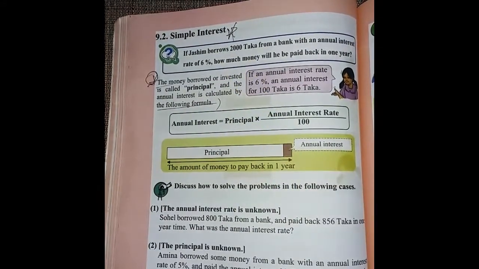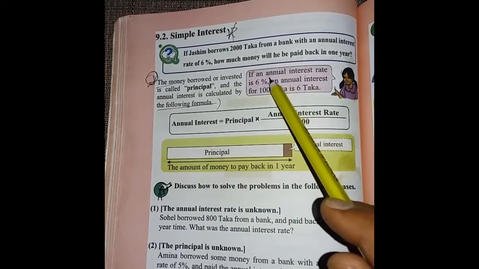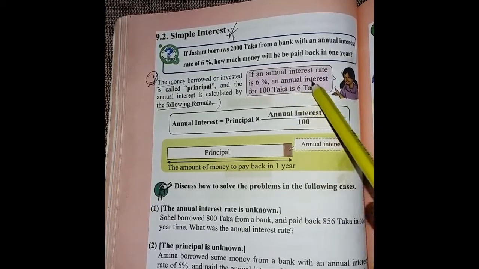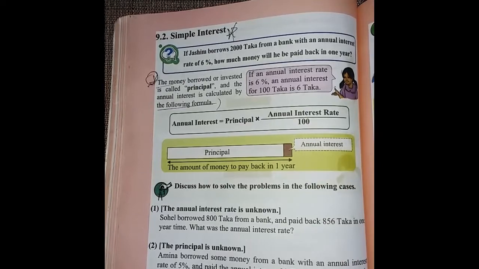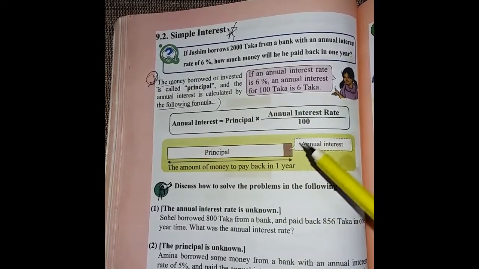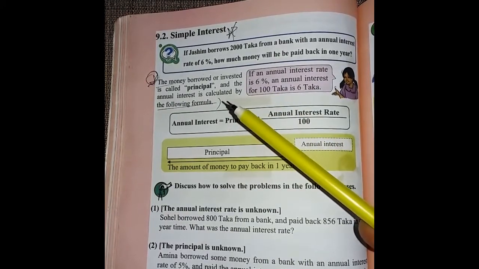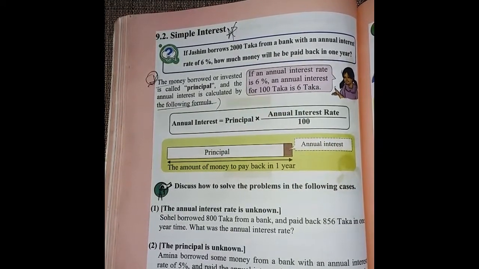So you have to pay back 106 taka. Have you seen that here? If annual interest rate is 6%, then the interest for 100 taka is 6 taka. Very good. So if that is 2 years, then you have to give 2 years of interest. 6 taka for 1 year, so for 2 years, 6 into 2, 12 taka. So you have to pay back after 2 years 112 taka. 12 taka interest, 100 taka principal.